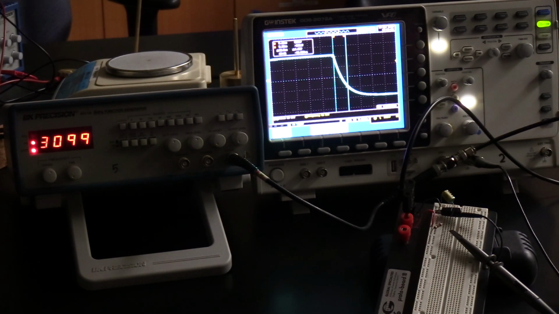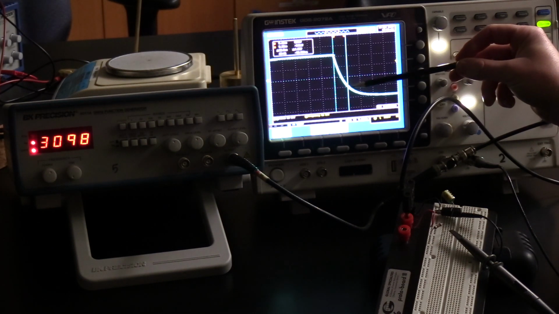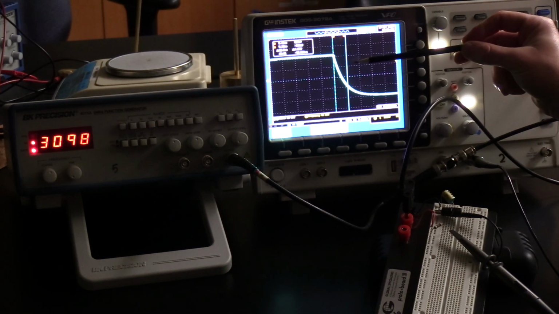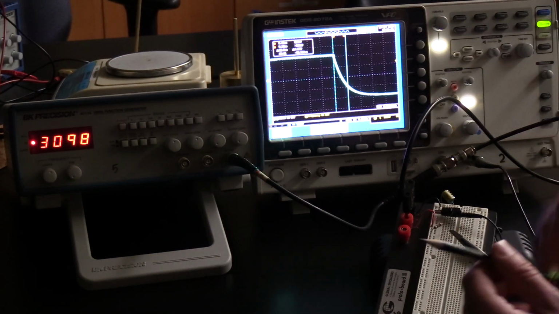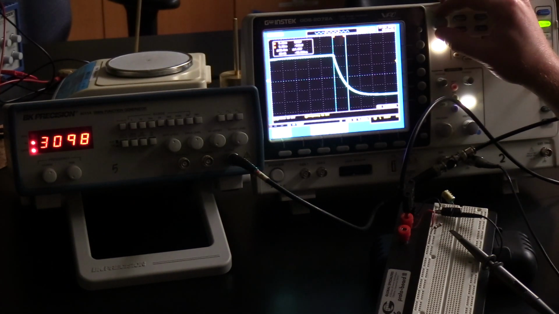That's about 0.74. So 0.74 would be right at negative, what's 1 minus 0.74? Minus 0.25. So I'm going to make cursor 2 say minus 250 millivolts. Let's see if that does the right thing.